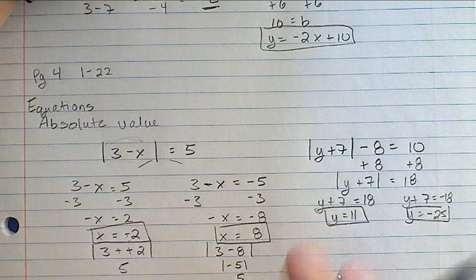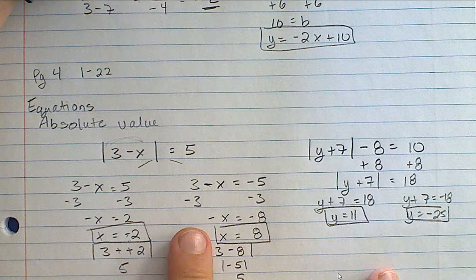Tristan, that was rude. Jostled in your memory at all? Yeah. Okay, cool. Let's take a look at inequalities.